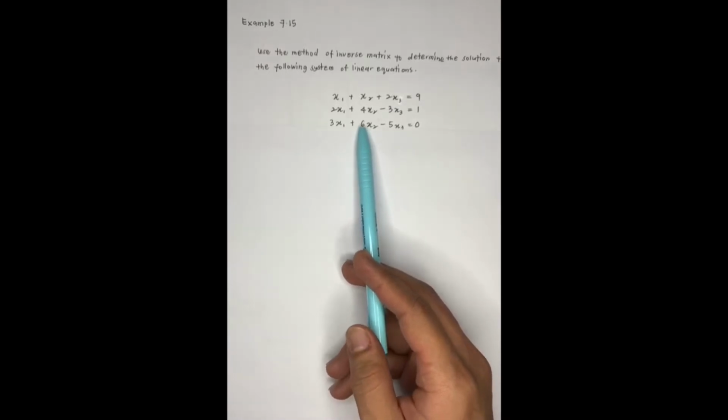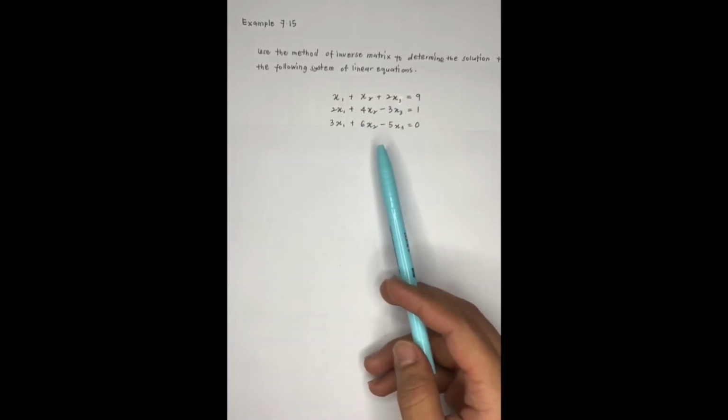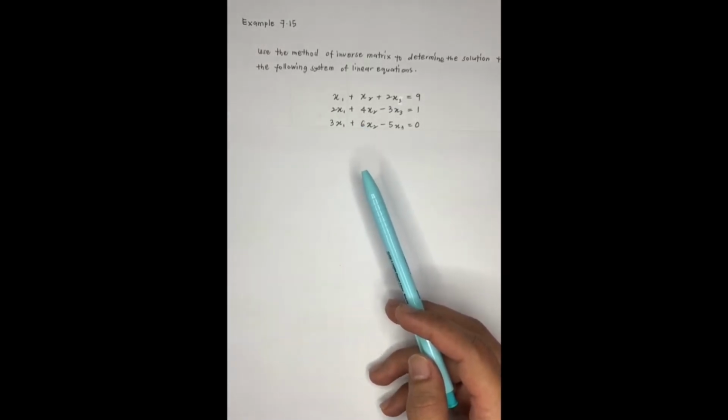In this session, we are going to look at the inverse matrix method. There are 4 methods and I'm going to show you the third method. So, this is the example equation. What we are going to do is write the system of equations in matrix form.